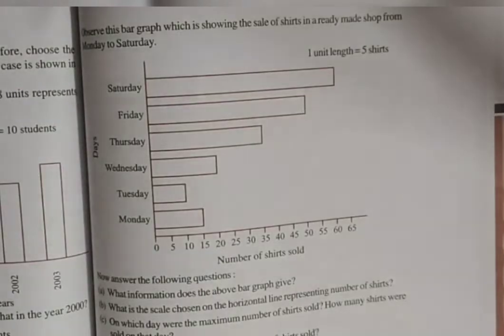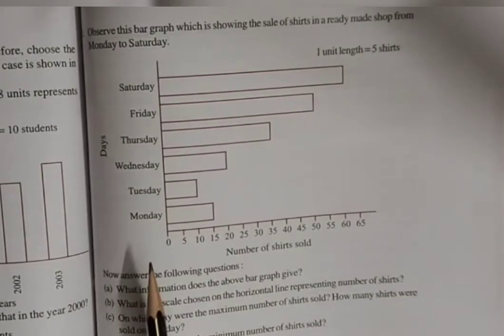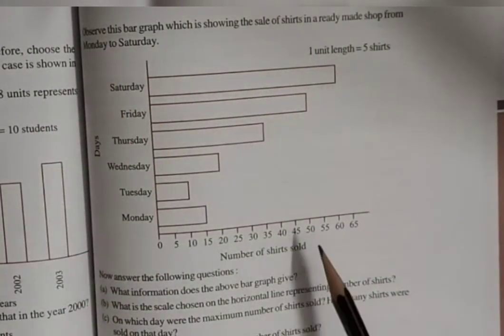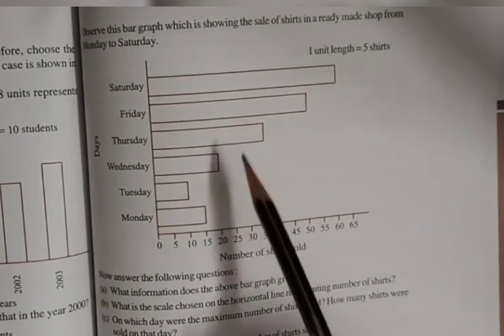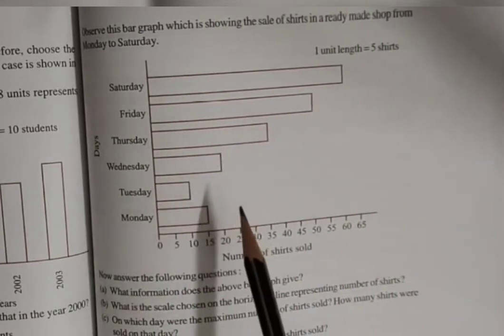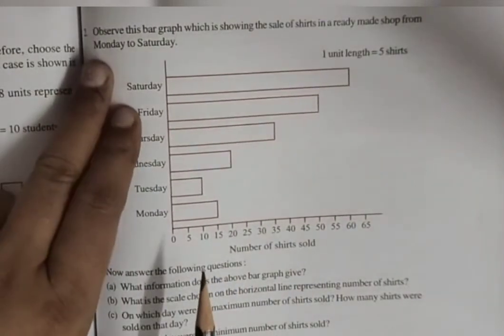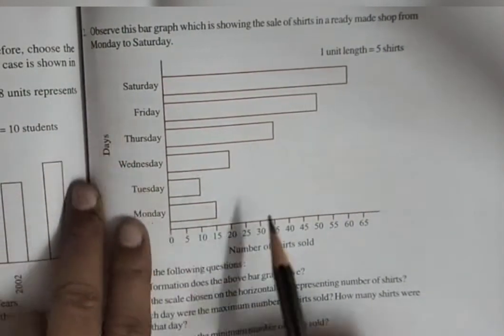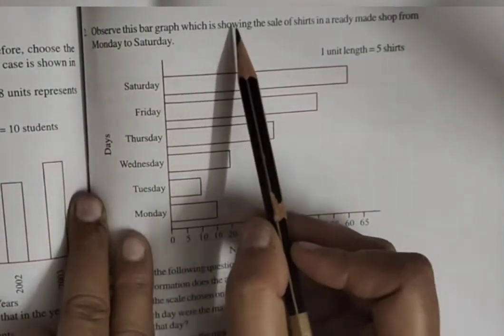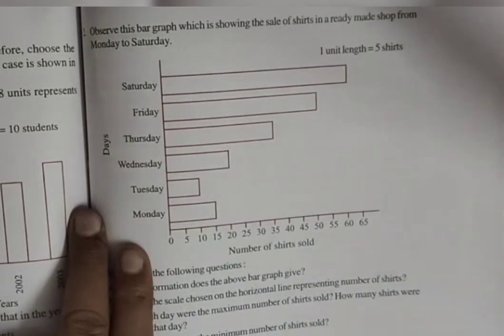Now let us understand the second question. Before reading, you can see which type of bar graph this is. Horizontal bars are drawn here. So horizontal. Earlier it was vertical. Now question number 2. We need to observe this bar graph which is showing the sale of shirts in a ready-made shop.